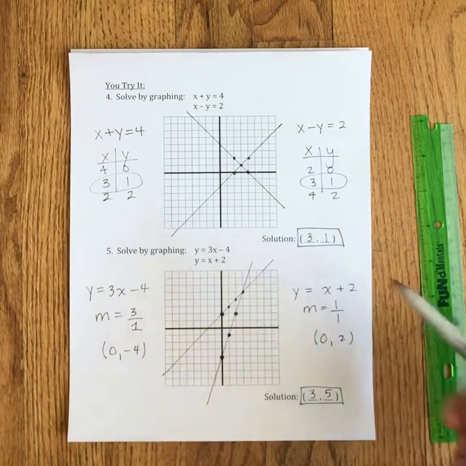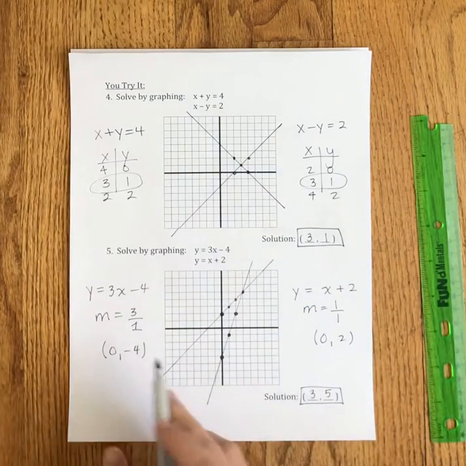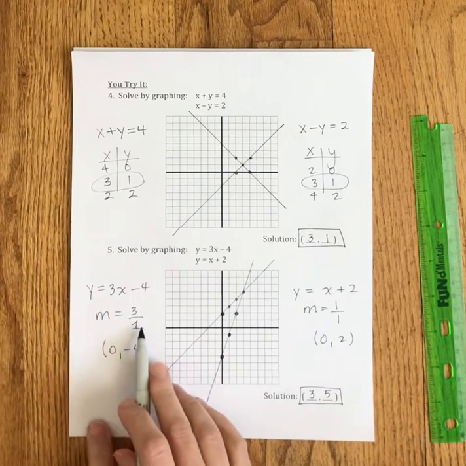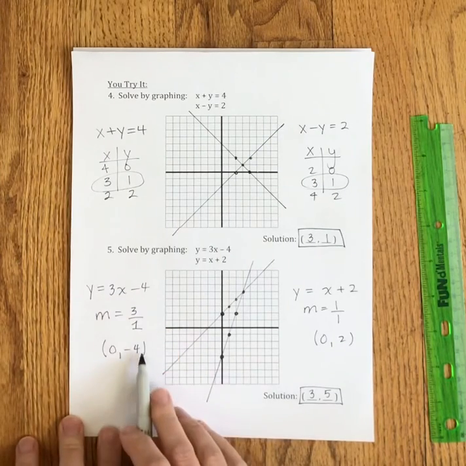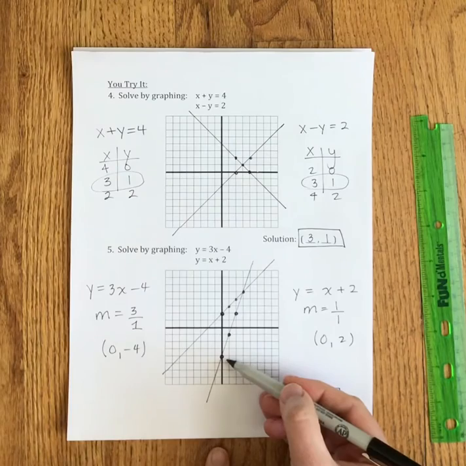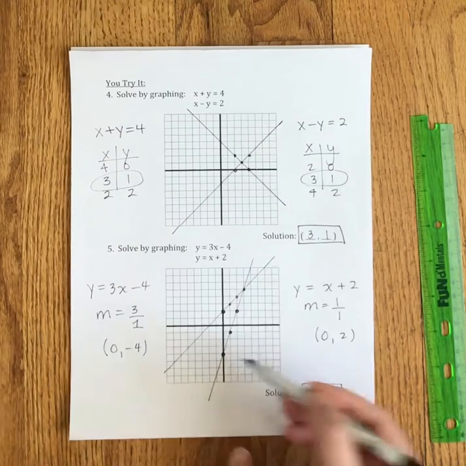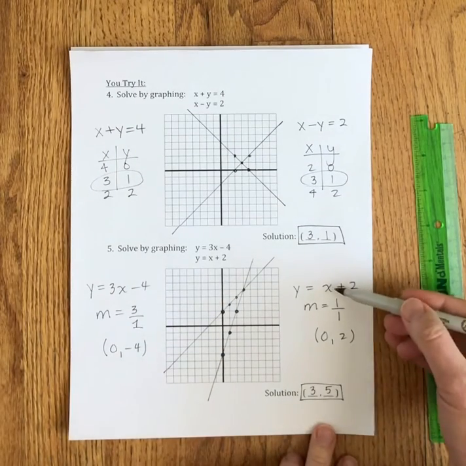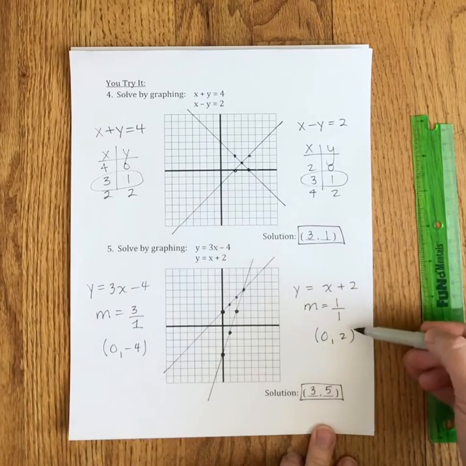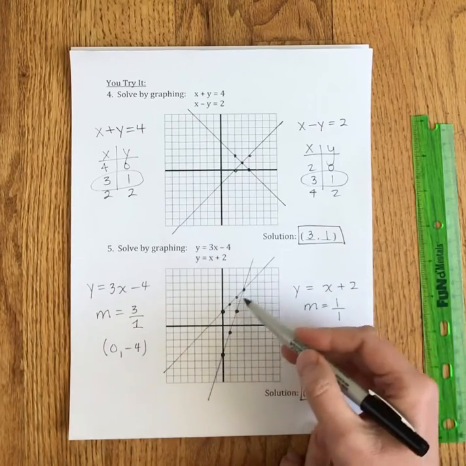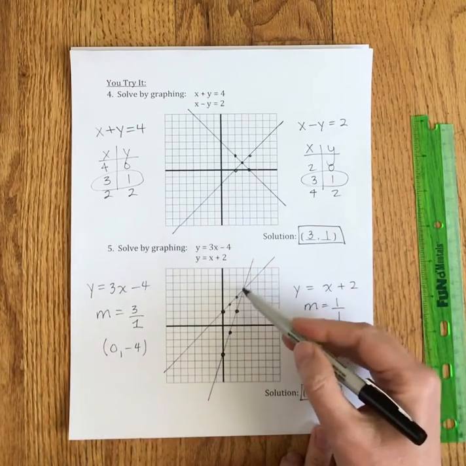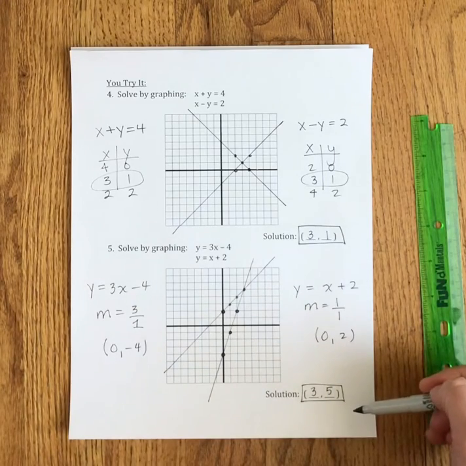Number 5 is in y equals mx plus b form, so a great time to recognize the slope, y-intercept, use that to graph the equation. Same for the second equation, slope of 1, y-intercept of 2, makes the line here. Those two happen to cross at the point 3, 5.